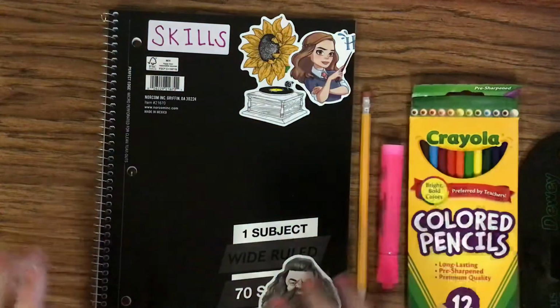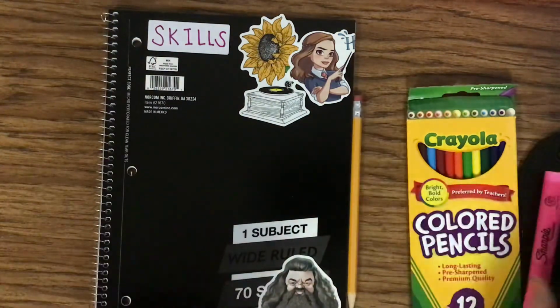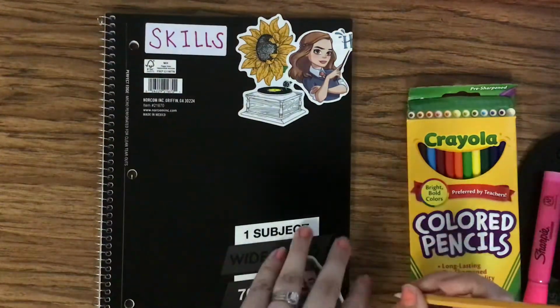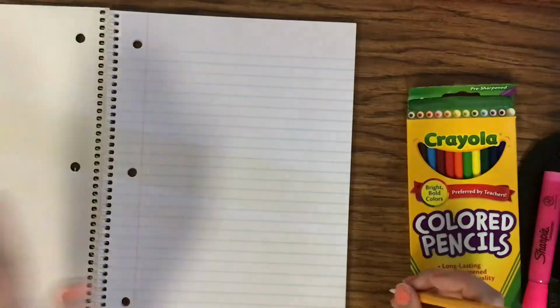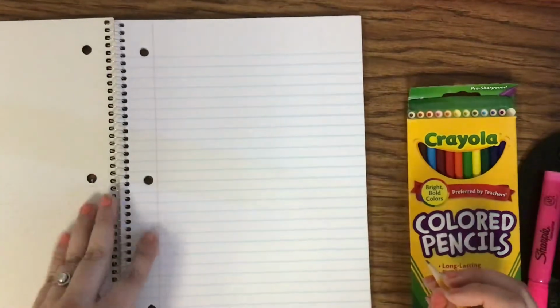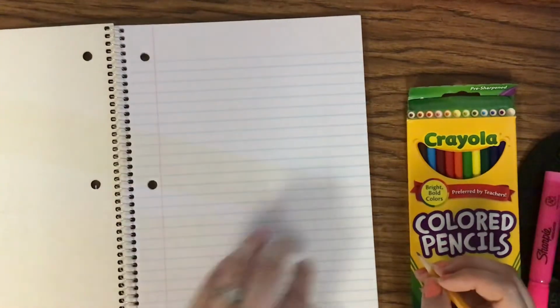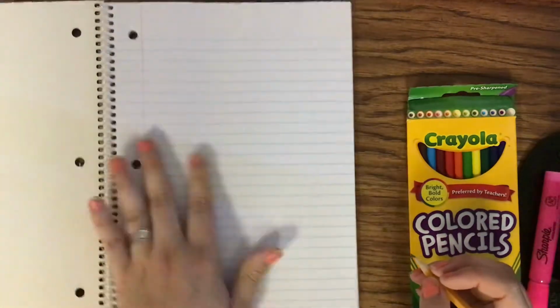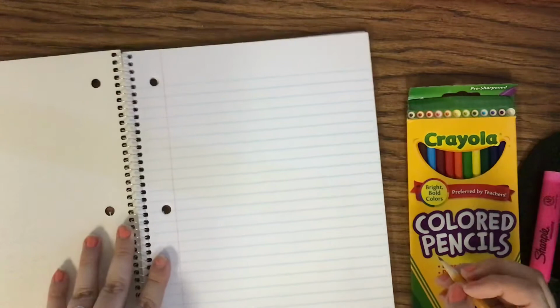Okay, when starting your skills notebook, super important that it's new, has nothing in it, and that we're using every single page. We're going to keep a table of contents on this first page that has everything listed and the page numbers, so we know exactly where to find the things that we need.